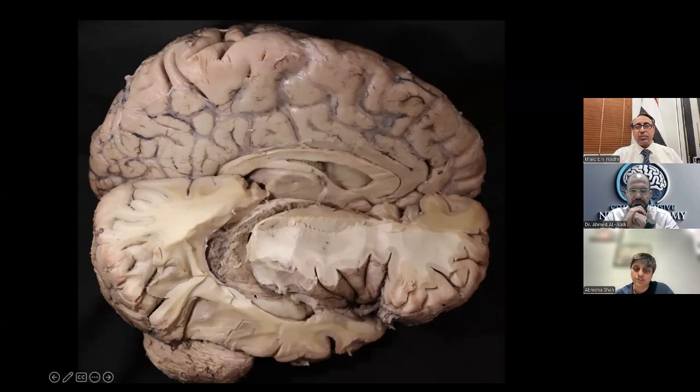So this is the choroid fissure. The hippocampal fissure lies just beneath the choroid fissure, and it lies between the parahippocampal gyrus, the subiculum, and the dentate gyrus. So that is where the hippocampal formation comes into the picture.